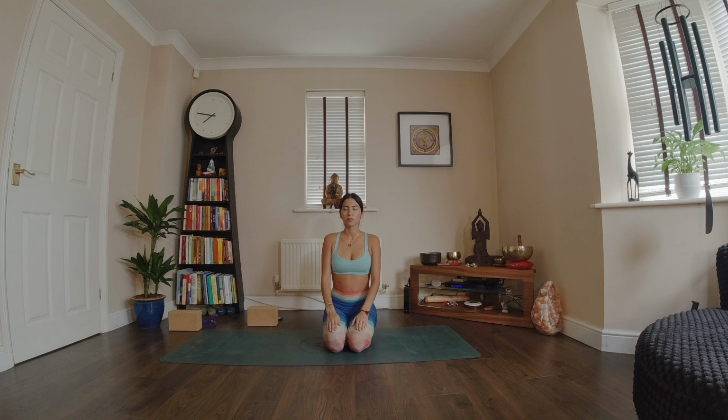Please begin to bring your hands towards the center of your chest in Anjali Mudra. And my invitation for you today is to set the intention to embody the element that is most absent in you. The one that you least experience in your life.